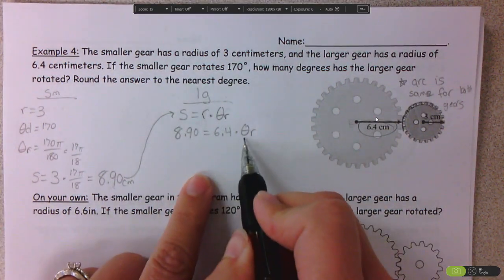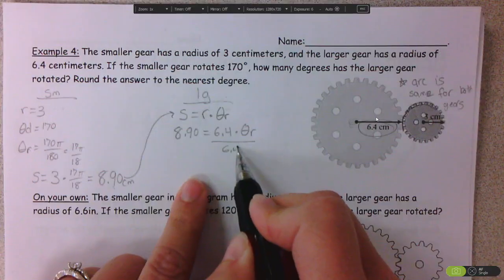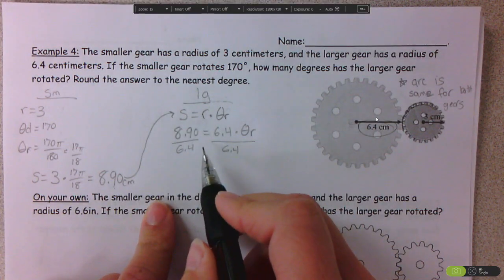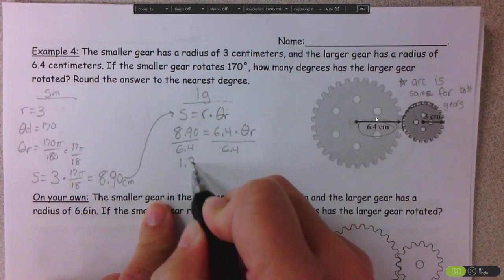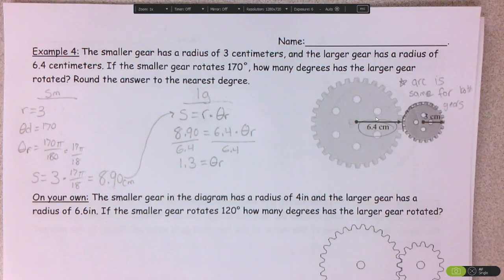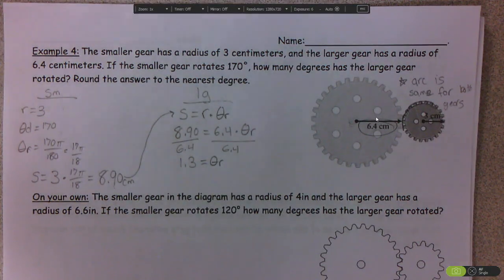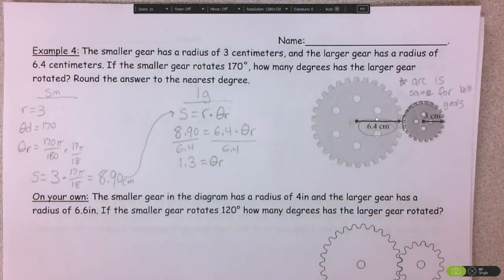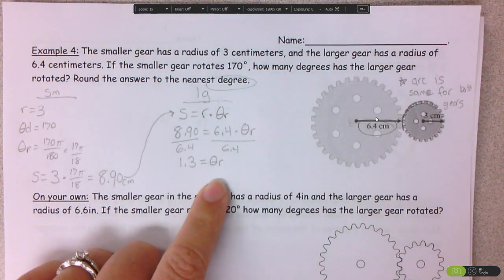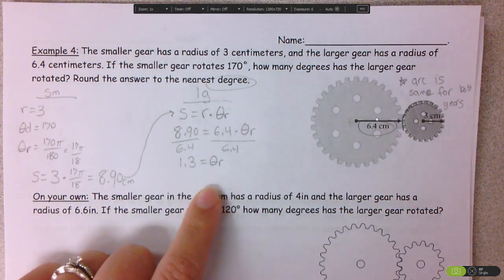So we're just multiplying here. The opposite of multiplying is dividing. And then we get 1.3 equals the angle in radians. But we have to think about what the question is asking for. It's asking for the angle in degrees. But if I have an angle in radians, I know how to convert that to degrees.